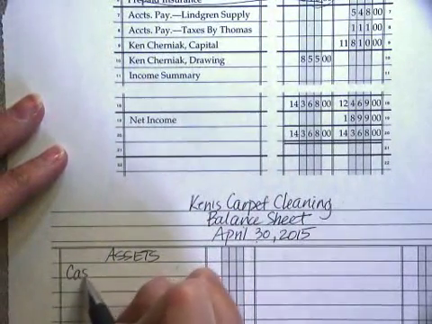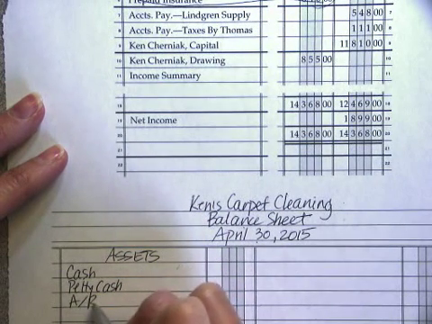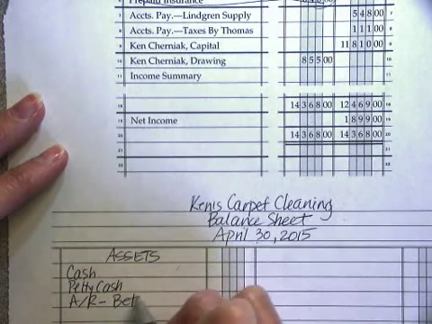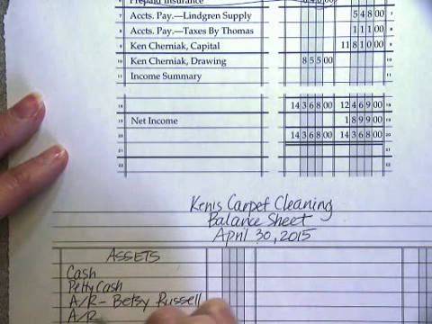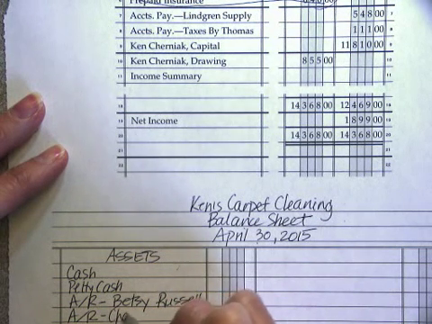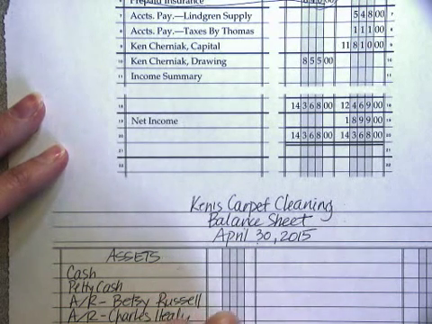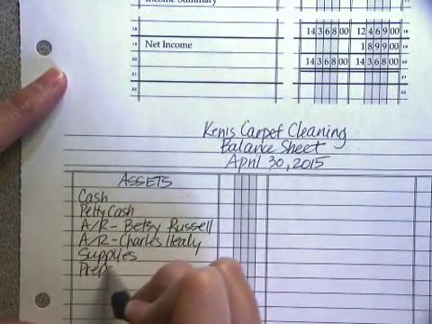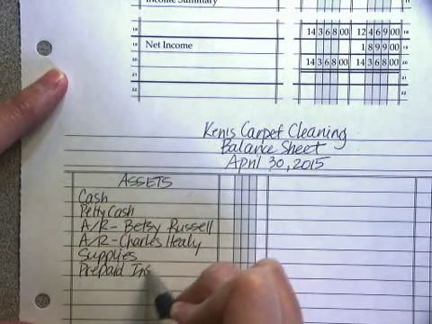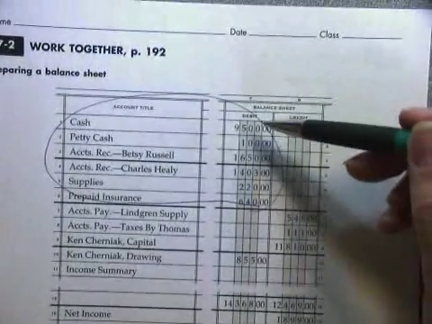So cash, petty cash, accounts receivable for Betsy Russell, accounts receivable for Charles Healy, supplies, and prepaid insurance. Okay, we're going to take the amount right from the debit portion of the balance sheet section.